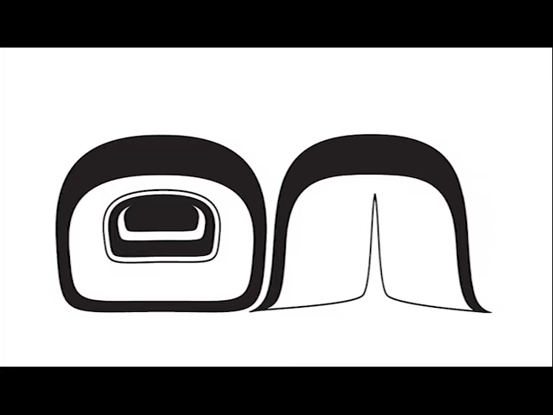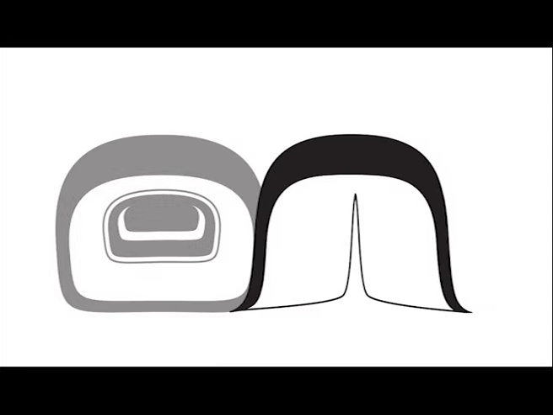Some people use the term Formline to address Coast Salish design, but this term came about as a way to discuss art created by tribes mostly north of the Coast Salish region. Formline is often comprised of two main design shapes, the ovoid and the U-form. They come together to create compositions with variation in scale and proportion.